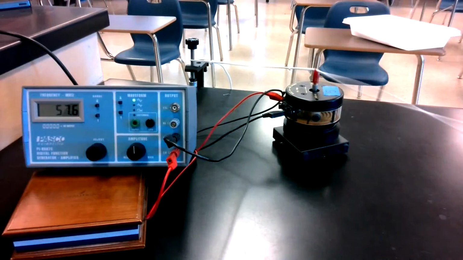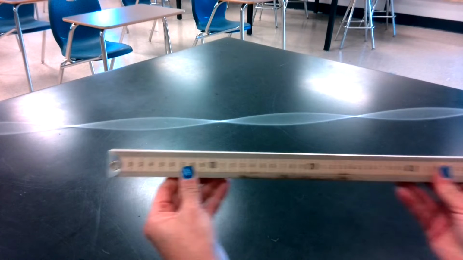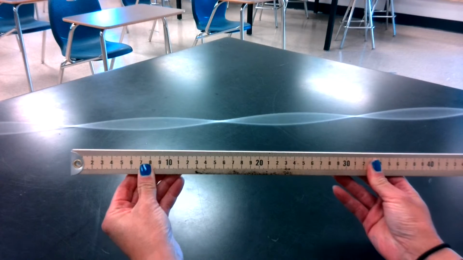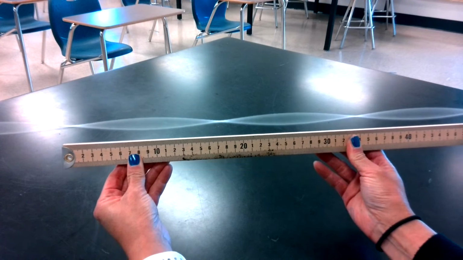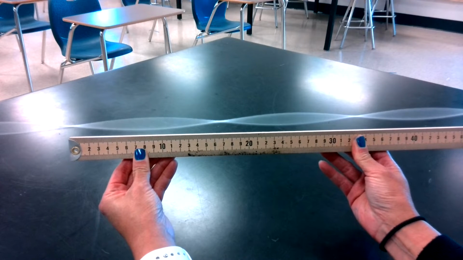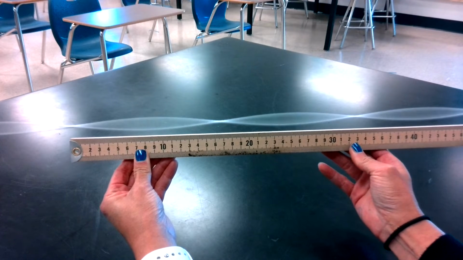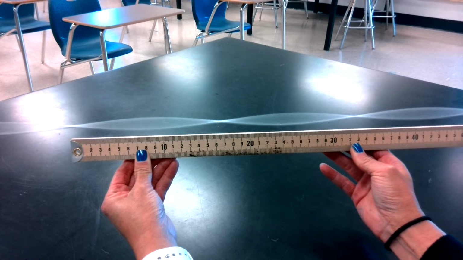That looks like a good standing wave. This one is at 57.6 hertz, and we want to measure one full wavelength here. All right, so that should be 5 pieces of data for your frequency and wavelength of your low tension.